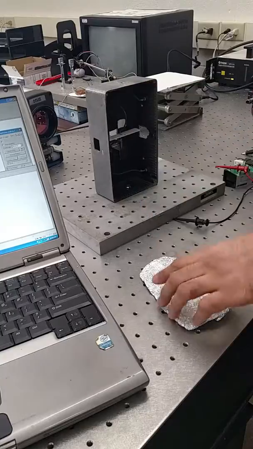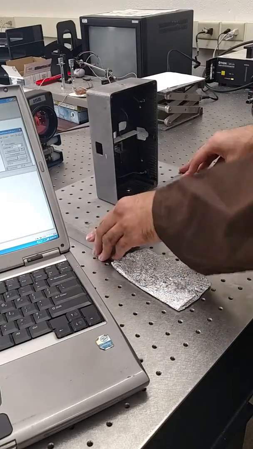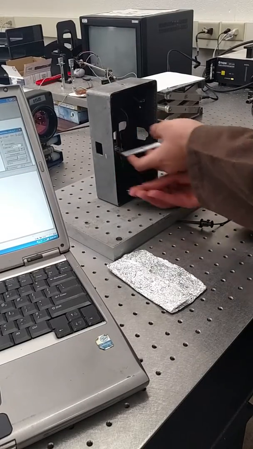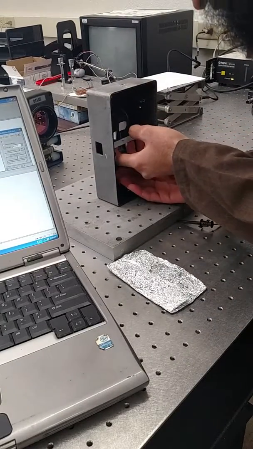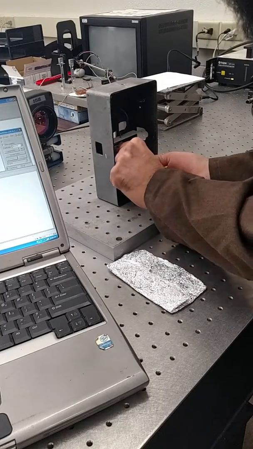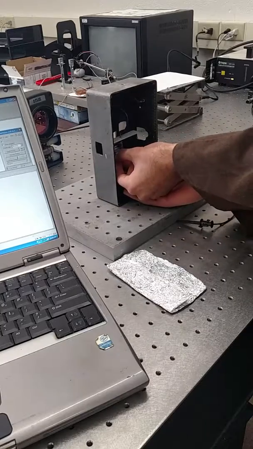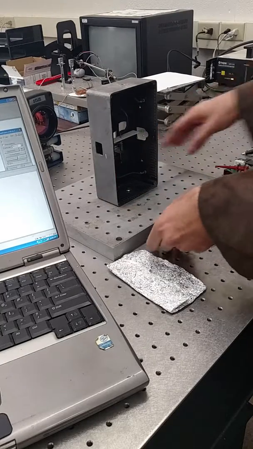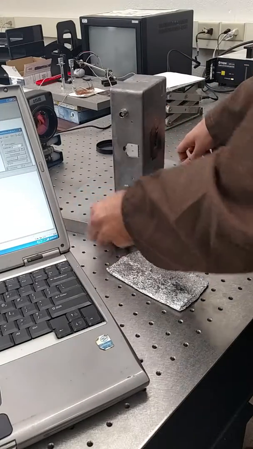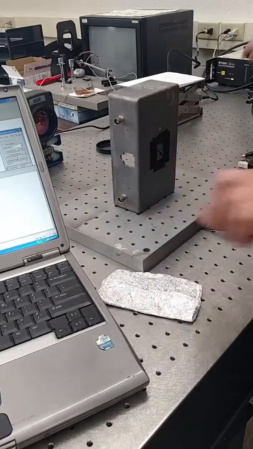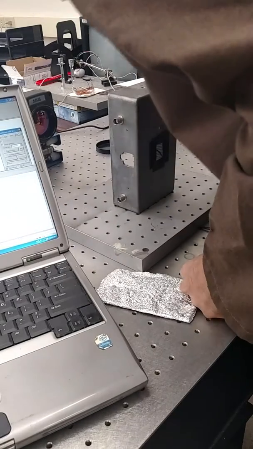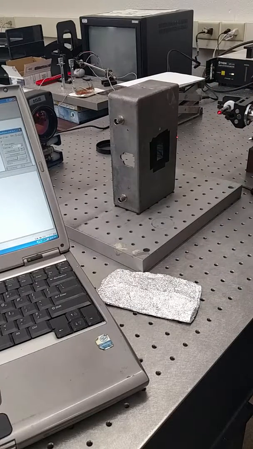Whenever people come to our lab for a demonstration, we do this. Actually, this is not good because I'm going to be flipping it around, so it's not the best. I don't really care that much about the current because we can measure vibration.